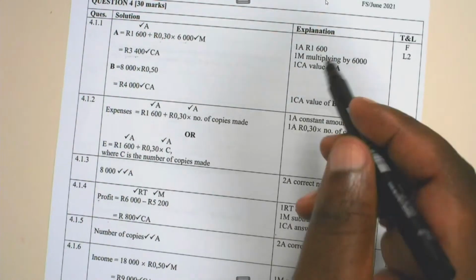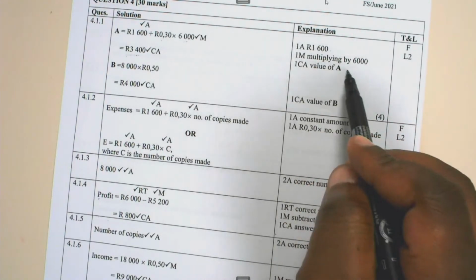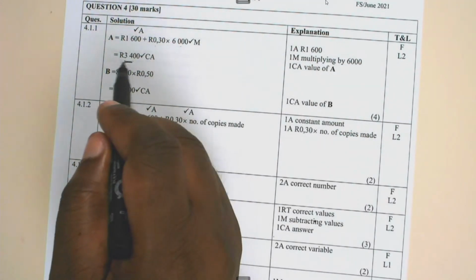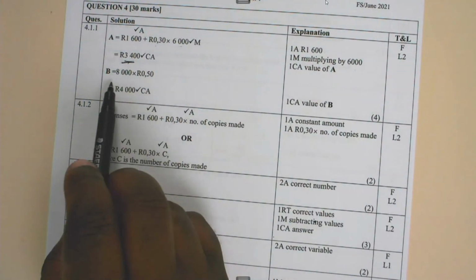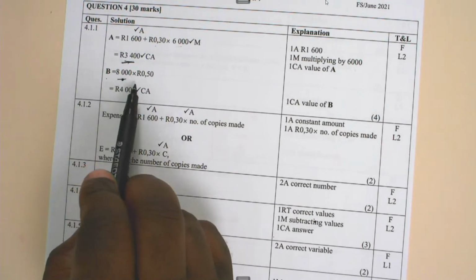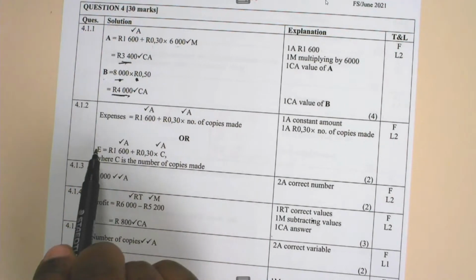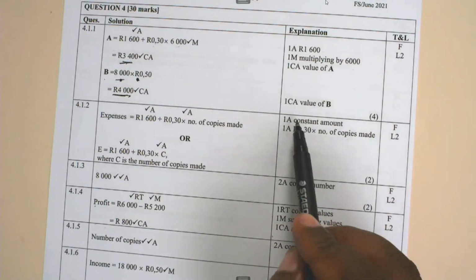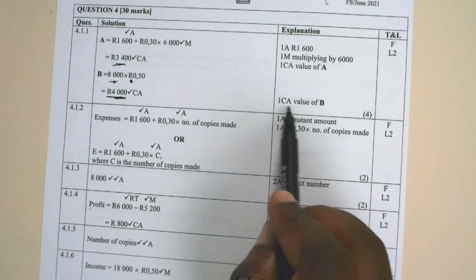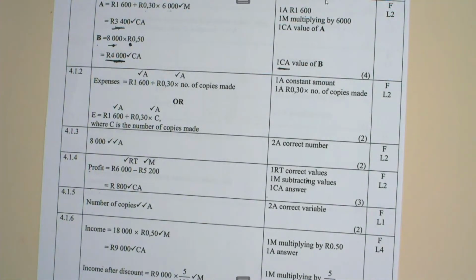So it's one accuracy mark for 1,600, one for method multiplying by 6,000, and the CA value of A. Right, then B, the value of B, will be 8,000 copies multiplied by 50 cents. Then the answer for B should be 4,000. Then there we only mark the answer of B, but remember to see A, that answer.